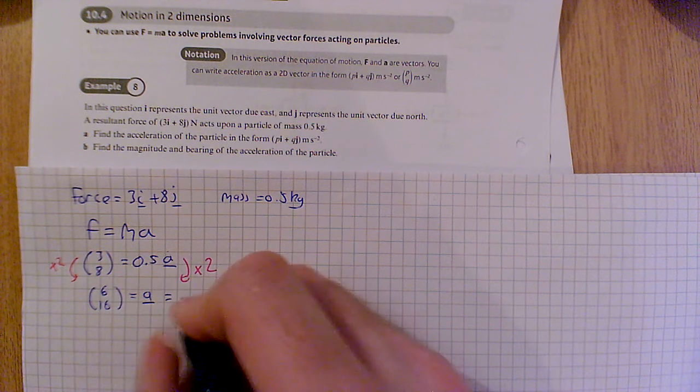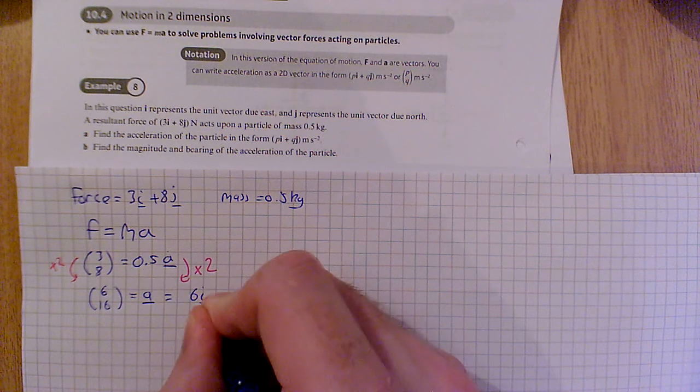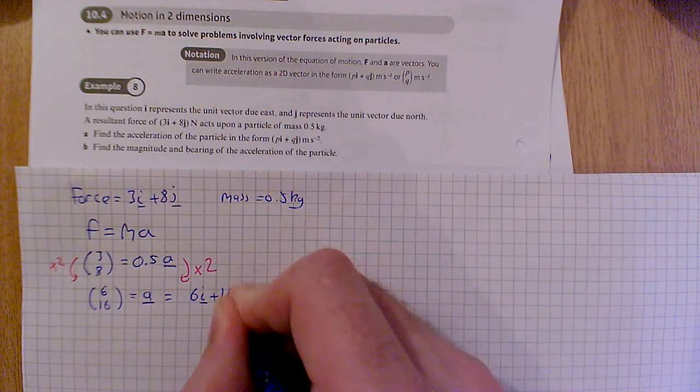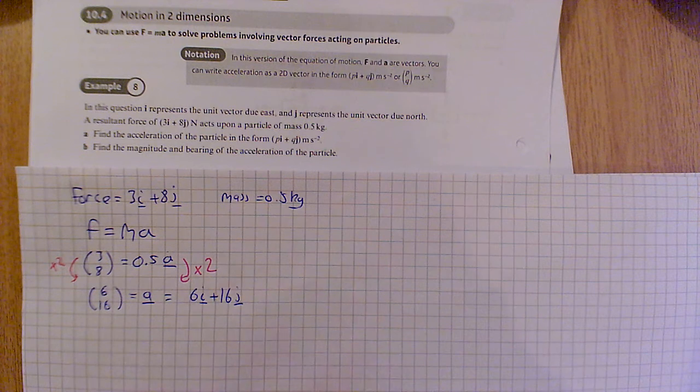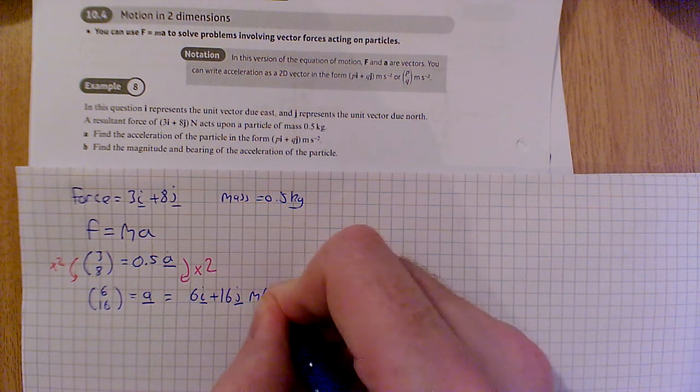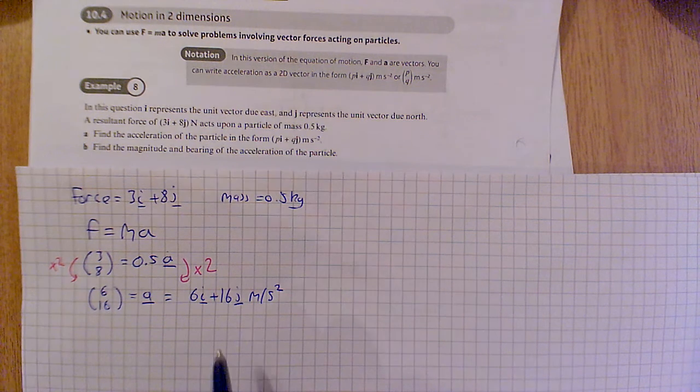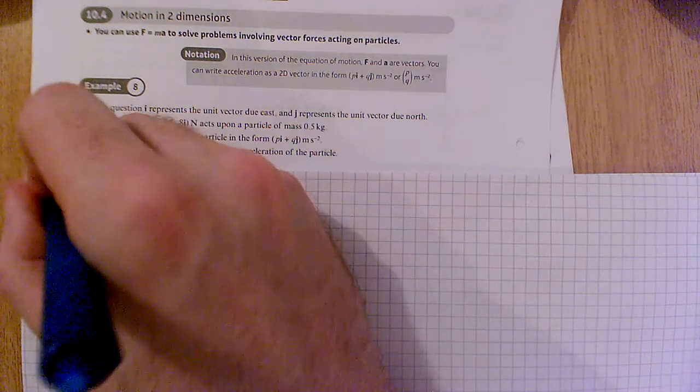And if we want to write this using the original i and j notation, it'll be 6i plus 16j, and the acceleration will be meters per second squared. So that's telling you the direction of the acceleration with the i component and the j component. And that's part A.